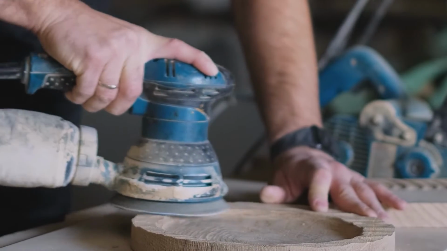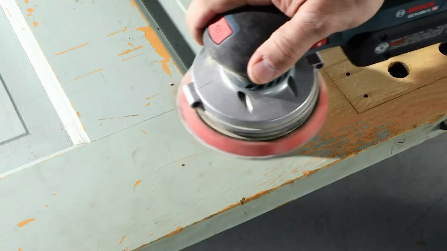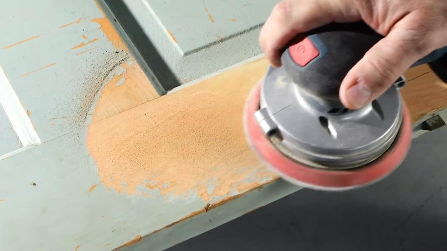The Orbital Sander vs Palm Sander comparison can be confusing for many people. These power sanders look and work similarly. To make it more complicated, there are even different names for each design.